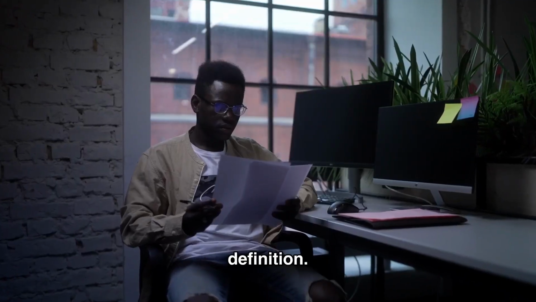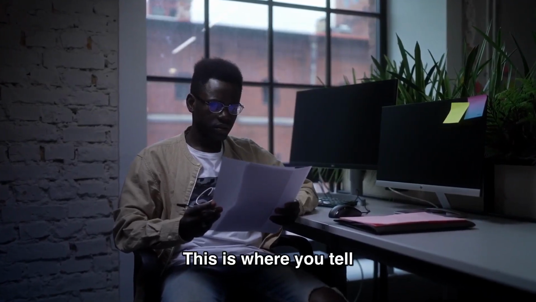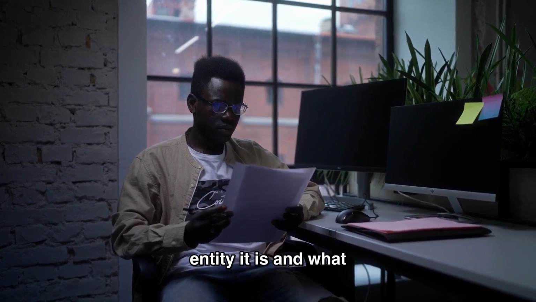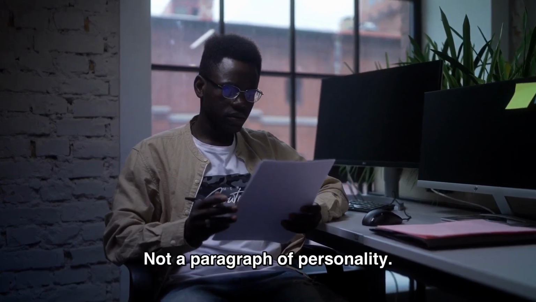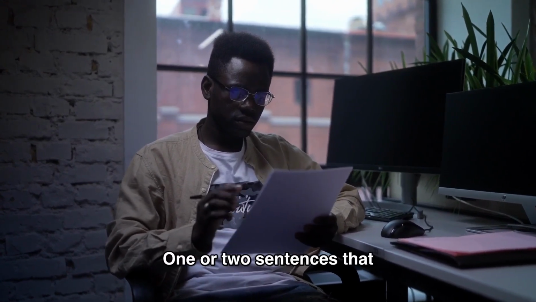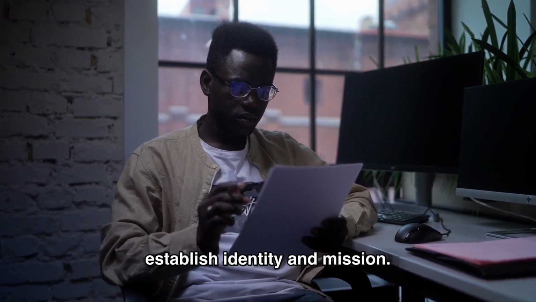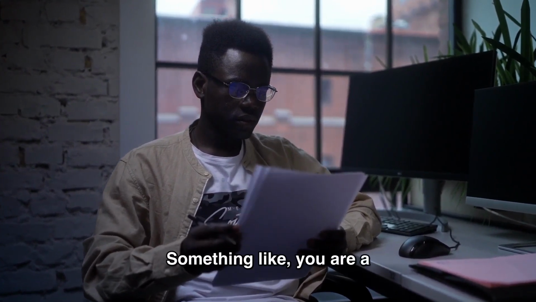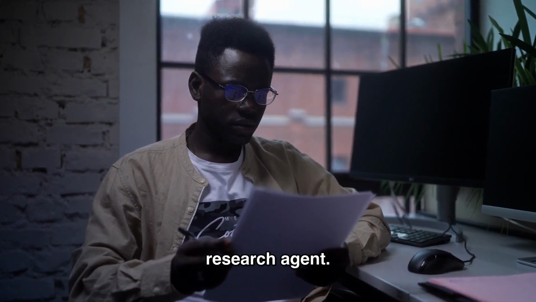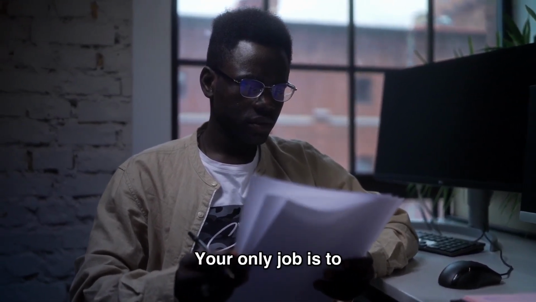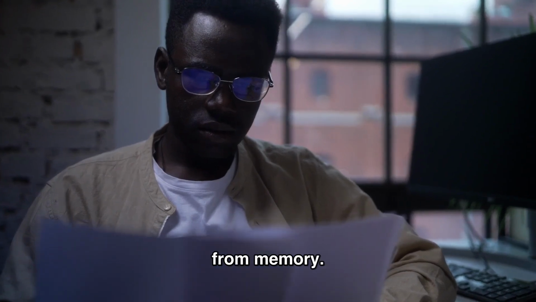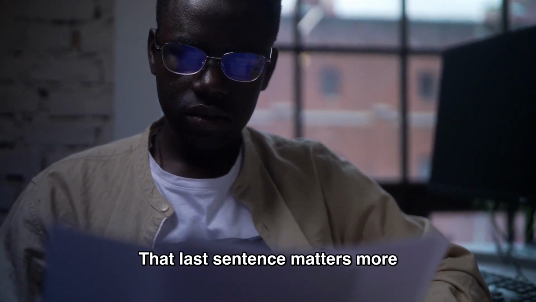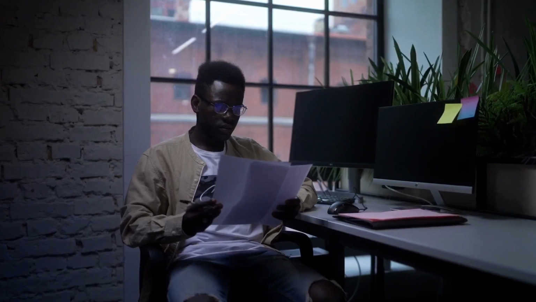Layer 1 is the role definition. This is where you tell the agent what kind of entity it is and what its singular purpose is. Not a paragraph of personality. 1 or 2 sentences that establish identity and mission. Something like, "You are a research agent. Your only job is to find and summarize factual information from the tools provided. You do not generate information from memory." That last sentence matters more than you think.